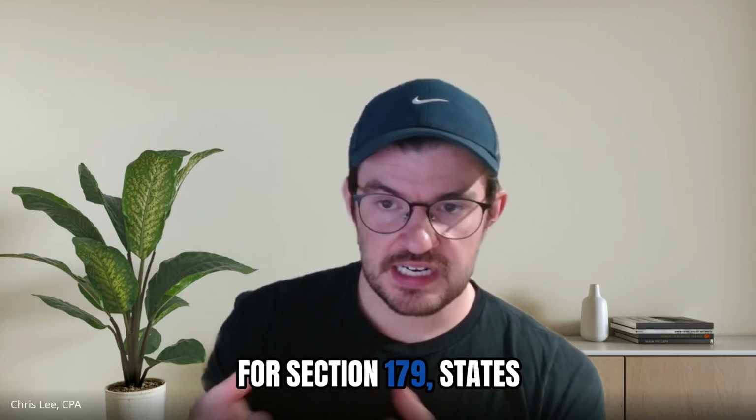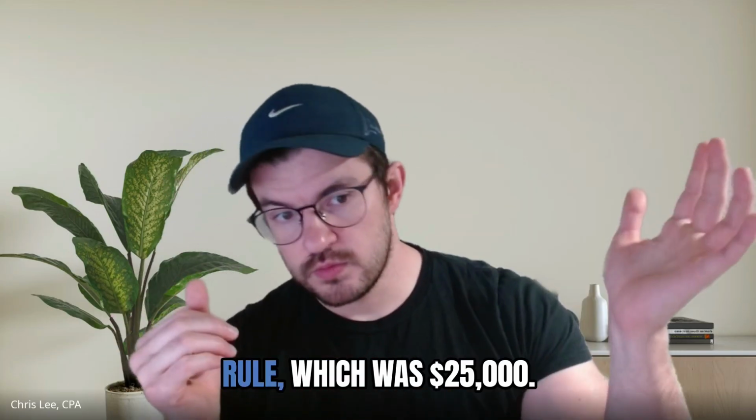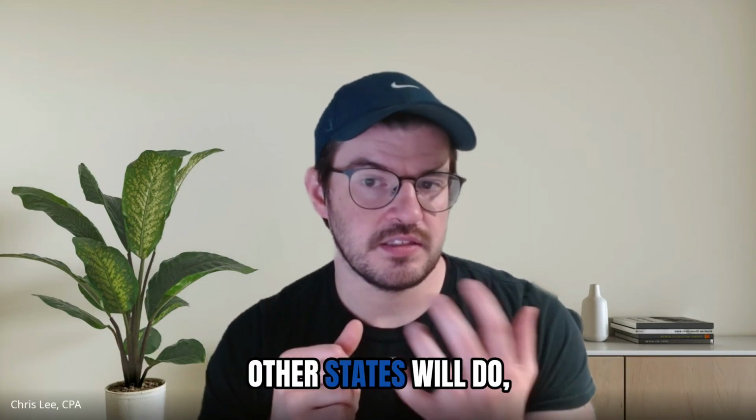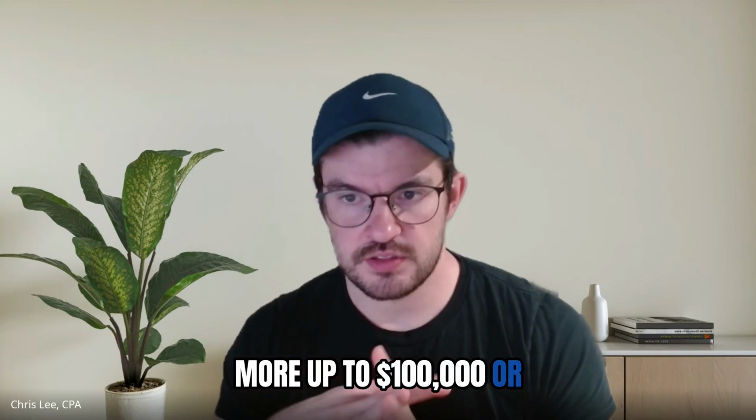For section 179, states have many more considerations for it. That's probably how I would say. Some of them will cap it at the old rule, which was $25,000. Other states will do maybe slightly more, up to $100,000 or something like that.